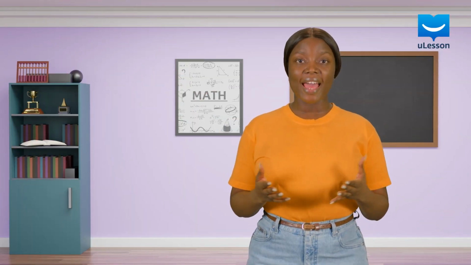We can add, subtract, multiply, and divide fractions or with whole numbers. We will see this in another lesson.